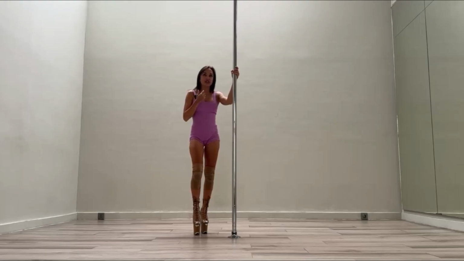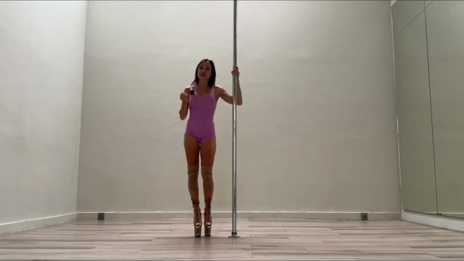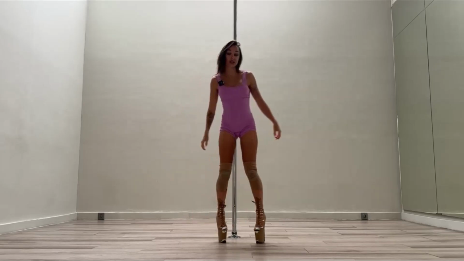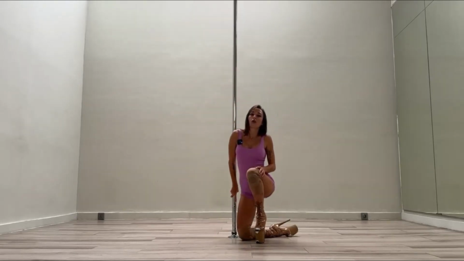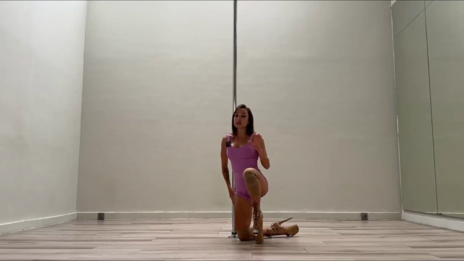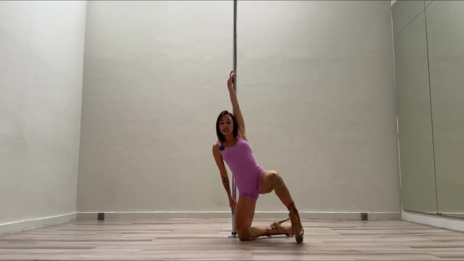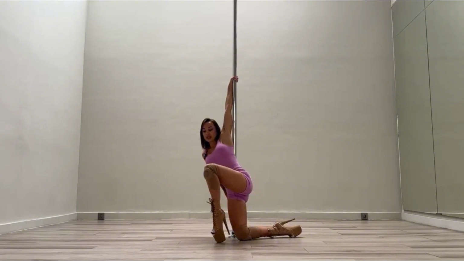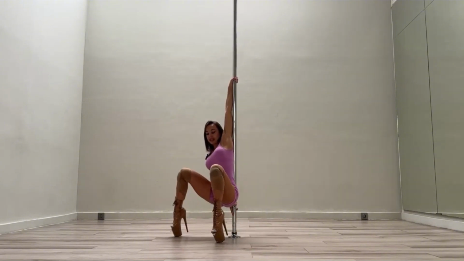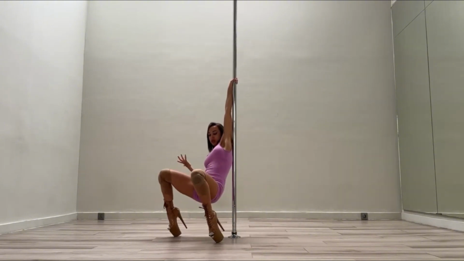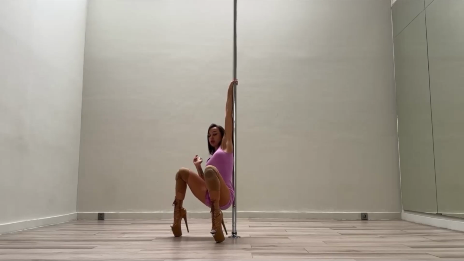Okay? But if you feel like at the moment this is just beyond your physical abilities, you're a very beginner, or maybe you're injured and you feel like it's definitely too much for your shoulders, you can do a step, and instead of going with your hips to the front, you're going to go with your hips to the back.